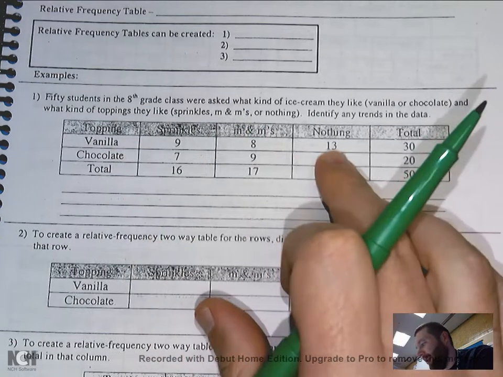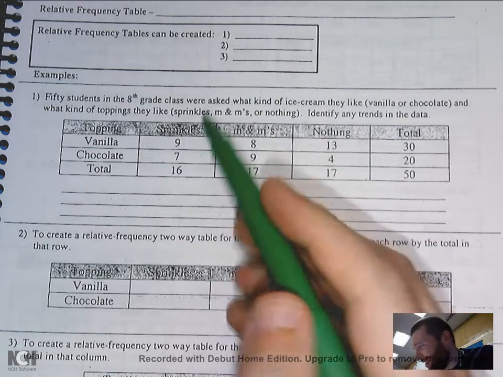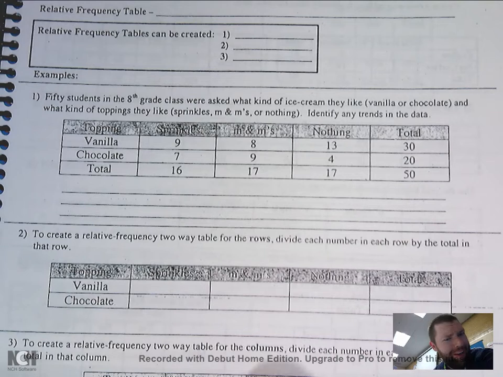People that prefer vanilla with nothing on it is completely mind-boggling to me because I don't understand that. Vanilla is only good if it has like chocolate or something else in it, right? Am I right? I feel like I'm right.